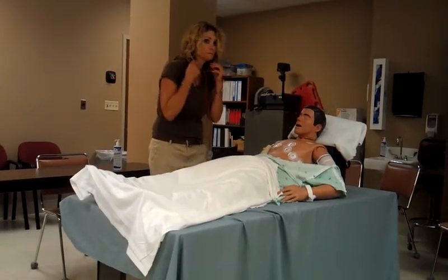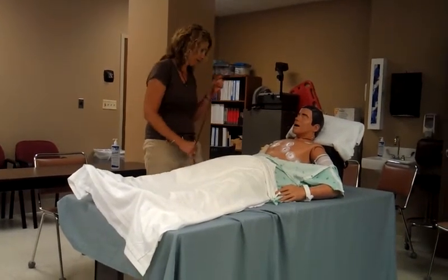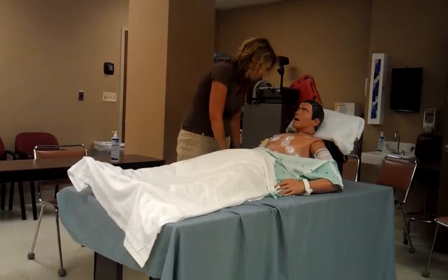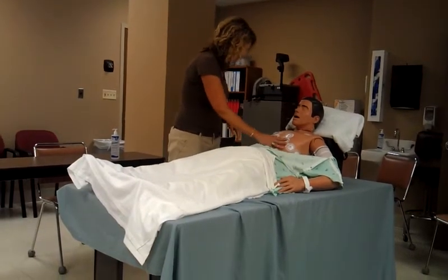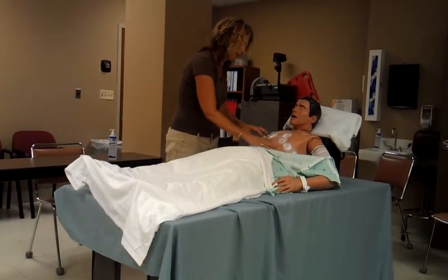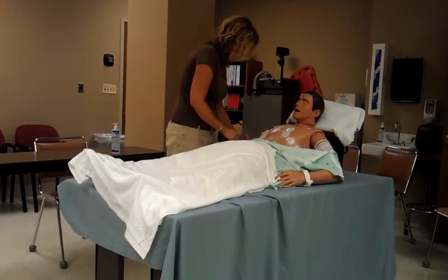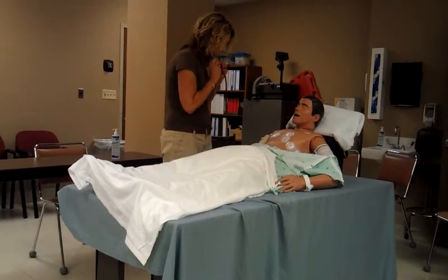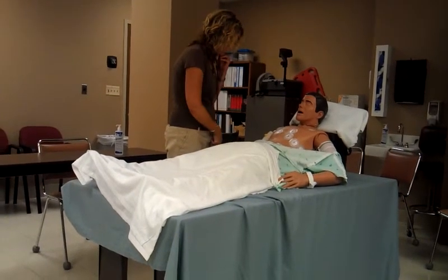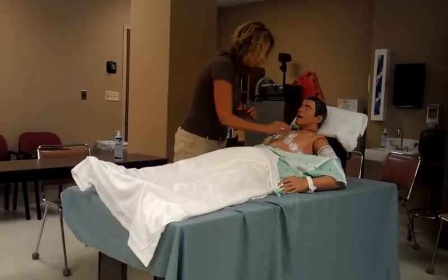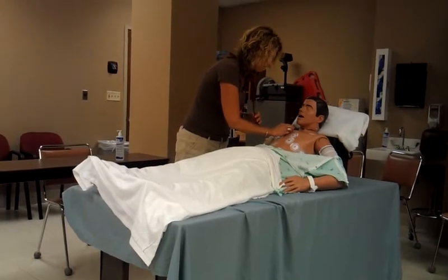Okay. Then we move on to the cardiac. From the cardiac, I'm going to inspect the anterior chest wall for the presence or absence of any pulsations or heaves. Then I'm going to listen to the cardiac sounds over all four valvular areas, with both the bell and the diaphragm of the stethoscope.